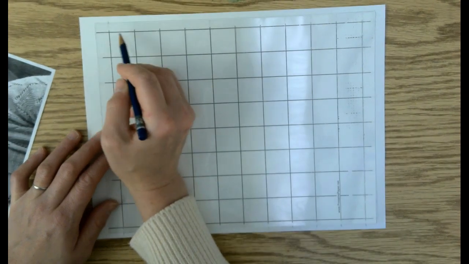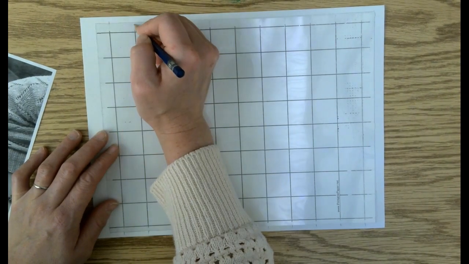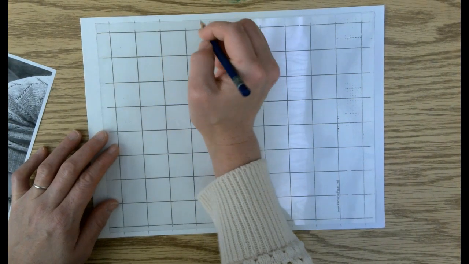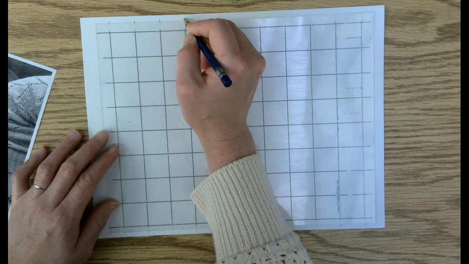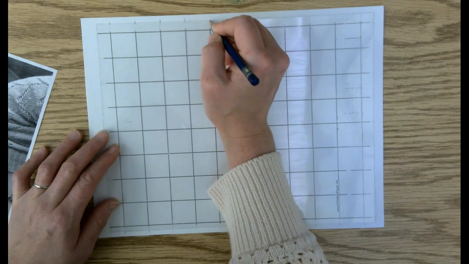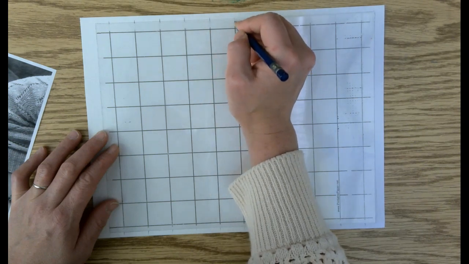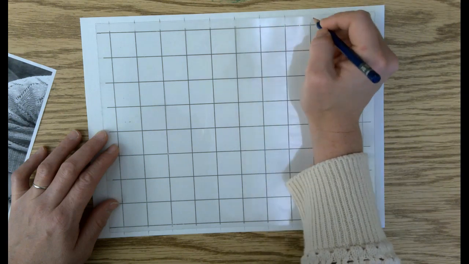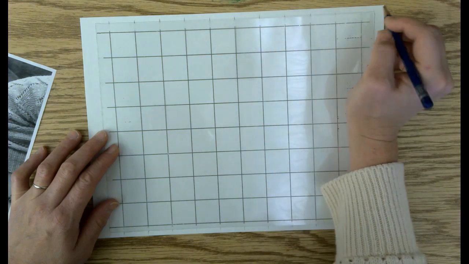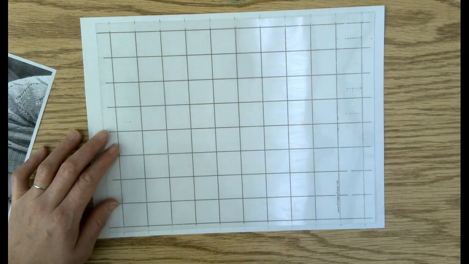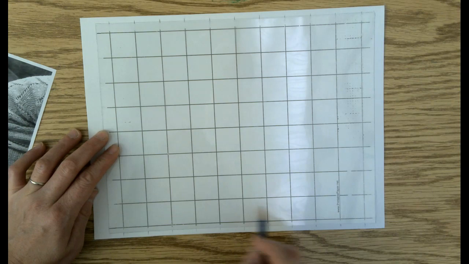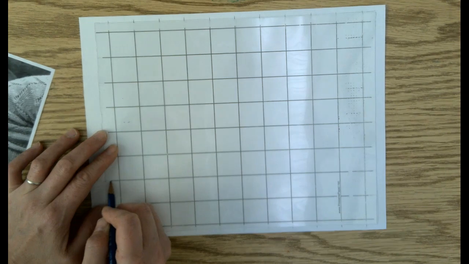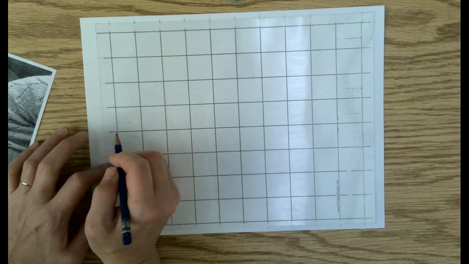So again, I'm starting right on top of the transparency, and as if I am drawing all the way up. Your pencil won't actually draw on the transparency, but that'll make sure that you are then making your mark right above where the mark is in the grid. We're going to connect these. All right. I'm going to then do the same thing on the right and the left sides of my piece of paper.